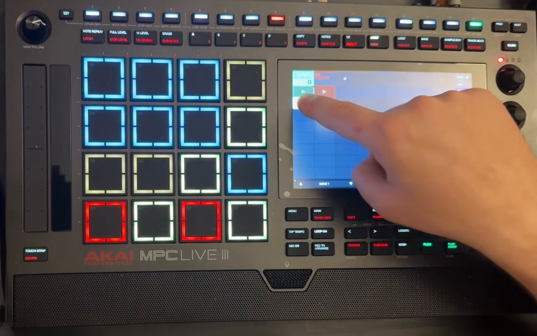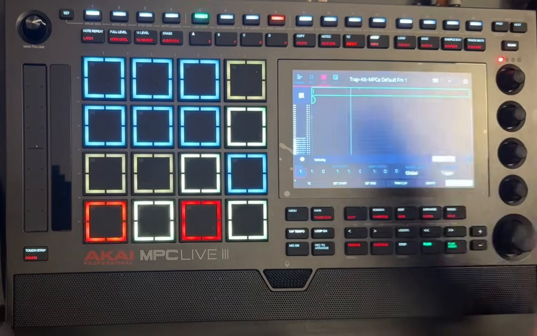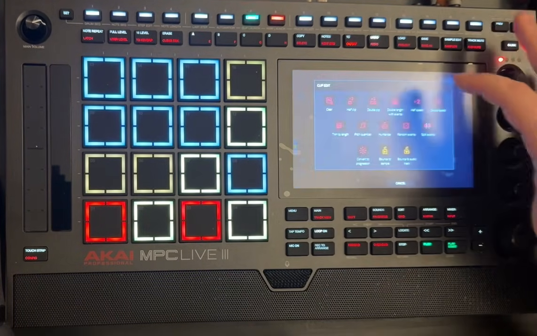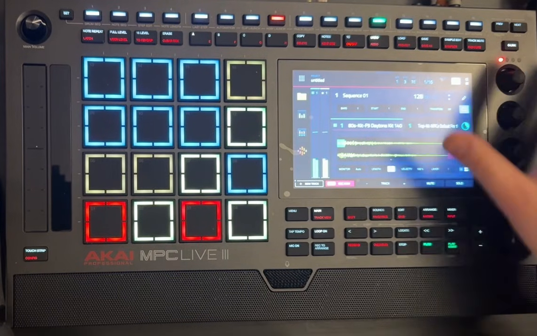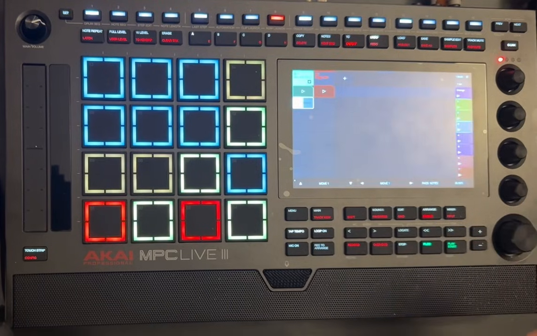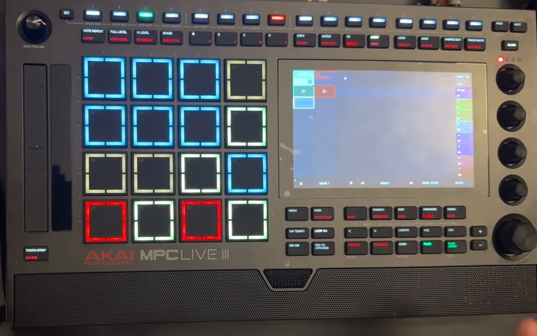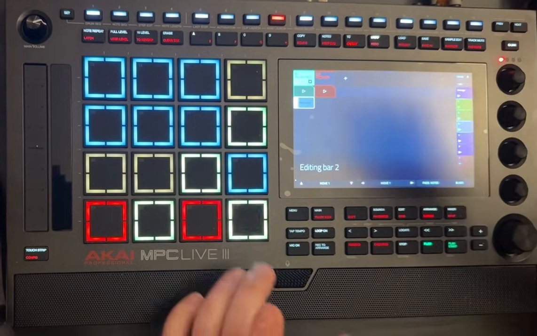So what I can do is click on the clip, go to edit clip. Note this page here, let's double the length with the events. It's the same as over here. This page over here, which you're used to using with your MPC, is the same as the one when you click on the clip. It's the same thing. So now we've doubled this thing, so we have bar 1 and 2 to create changes.